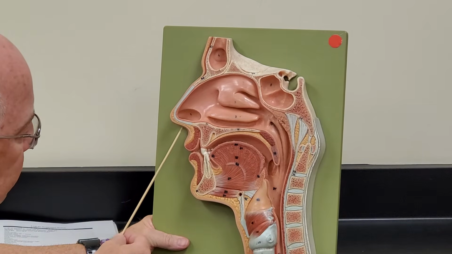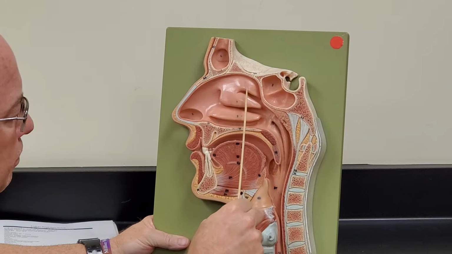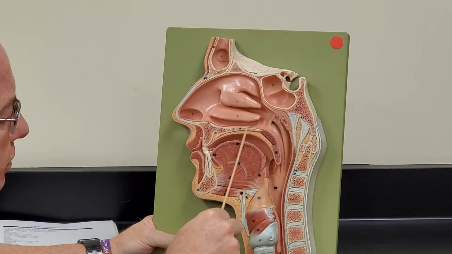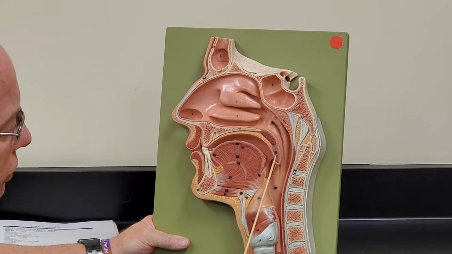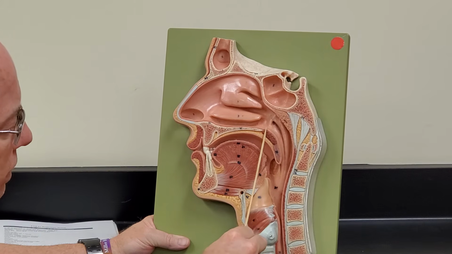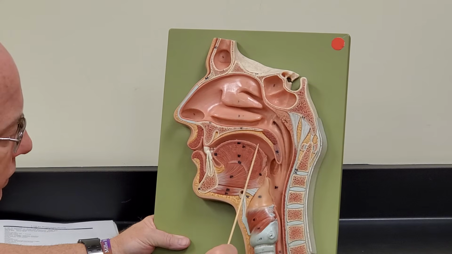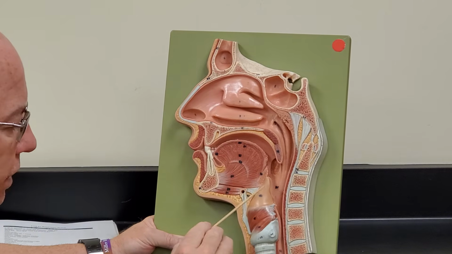We have the external nares, the opening to your nostril, the nasal cavity, the superior, middle, and inferior nasal concha, the superior, middle, and inferior meatus, the passageways. I have the hard palate, the soft palate, and the uvula. The opening right here would be called the internal nares. This tube is called the pharynx. The oral cavity will empty into the pharynx through the fauces, the gap between the uvula and this epiglottis here.